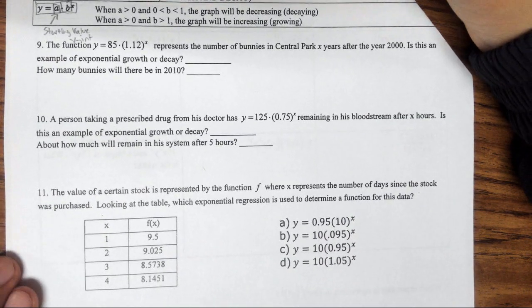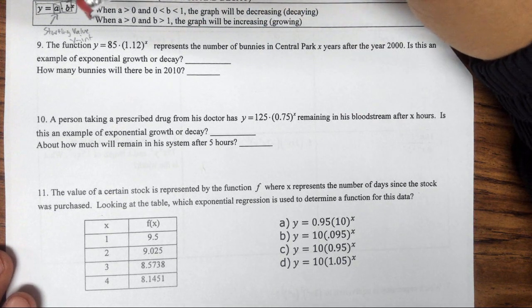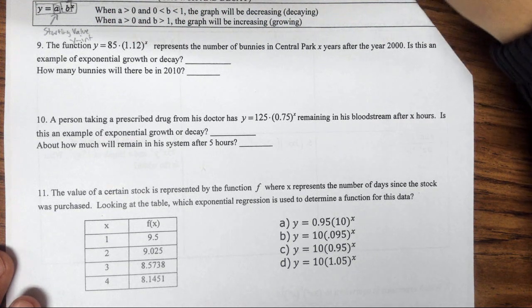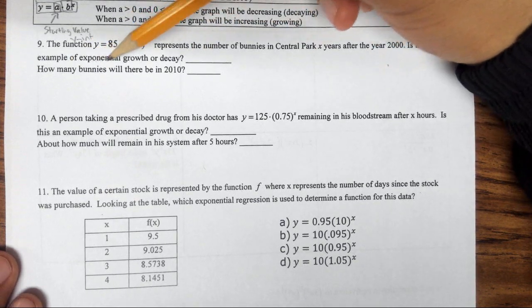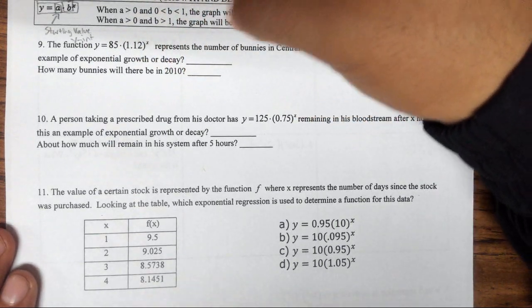So the first question, number 9, says the function y equals 85 times 1.2 to the x represents the number of bunnies in Central Park x years after 2000. Is this an example of exponential growth or decay? And then the next question says, how many bunnies will there be in 2010? All right, so first thing we have to answer is either growth or decay.